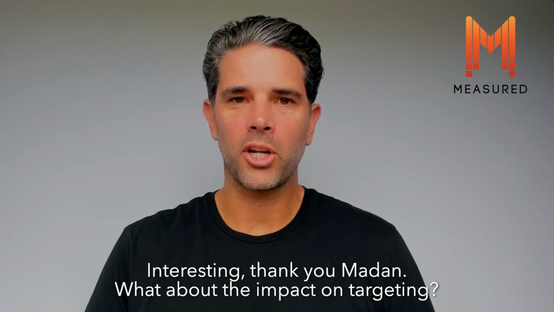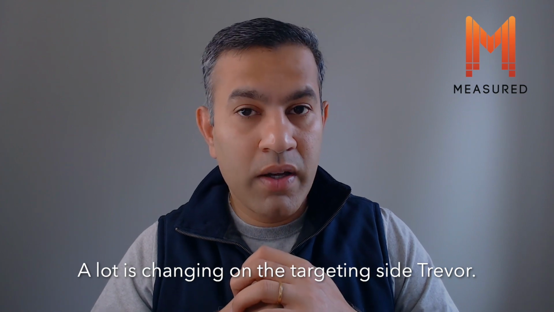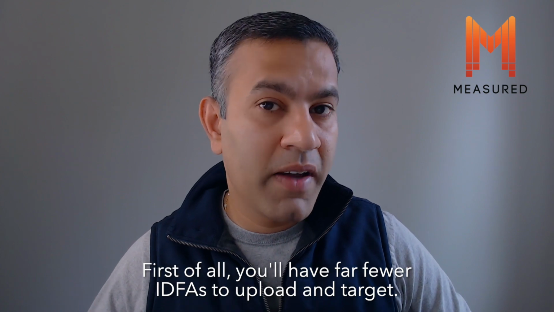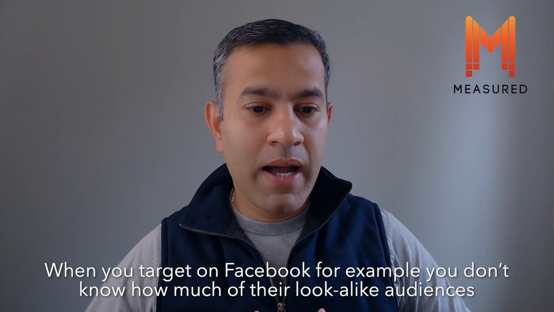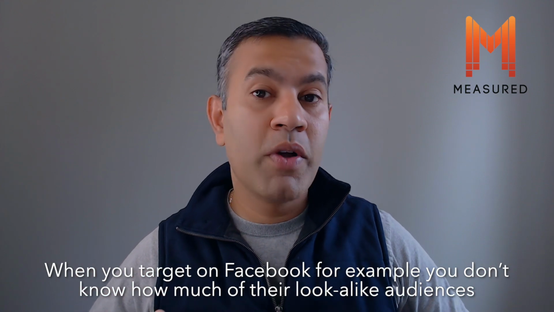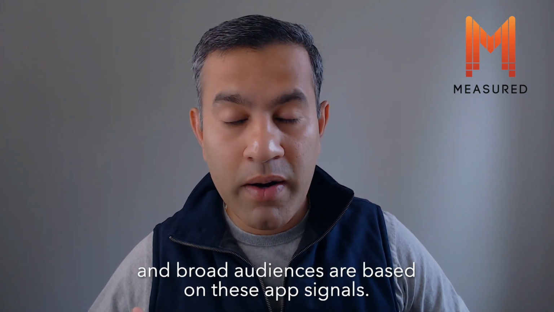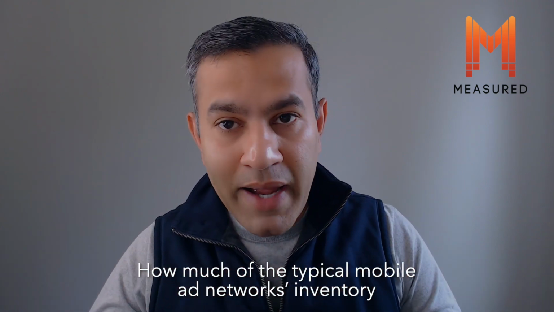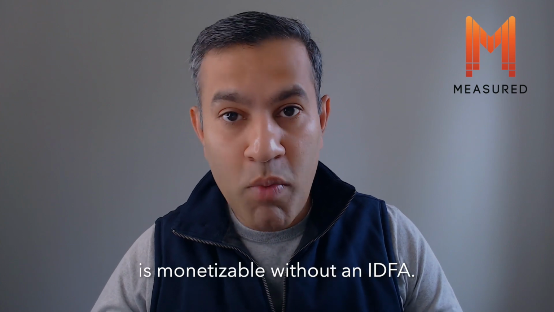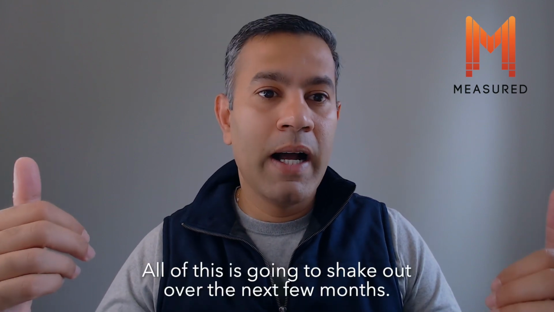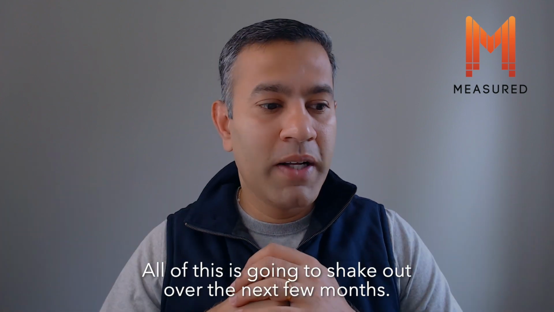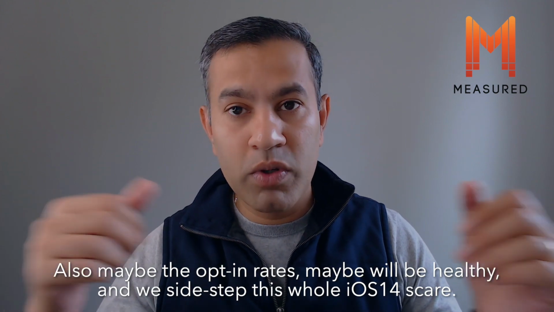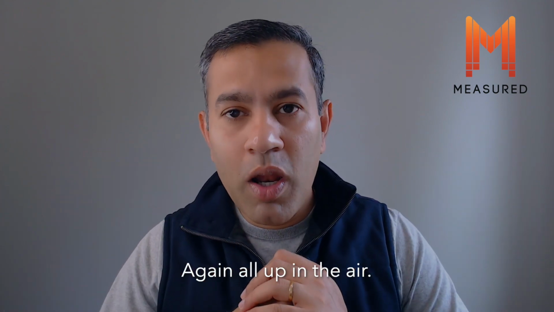What about the impact on targeting? A lot is changing on the targeting side, Trevor. First of all, you'll have far fewer IDFAs to upload and target. When you target on Facebook, for example, you don't know how much of their lookalike audiences and broad audiences are based on these app signals. How much of a typical mobile ad network's inventory is monetizable without an IDFA? All of this is going to shake out over the next few months. Also, maybe the opt-in rates will be healthy and we sidestep this whole iOS 14 scare. Again, all up in the air.